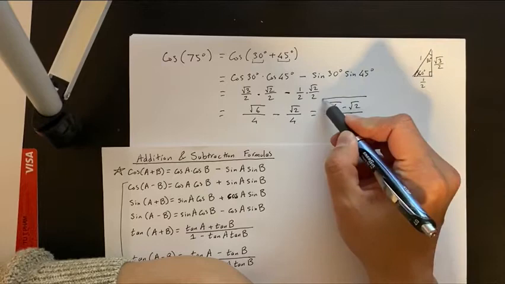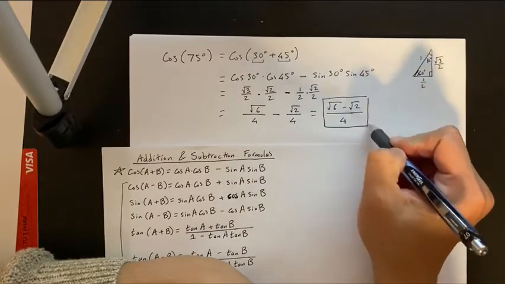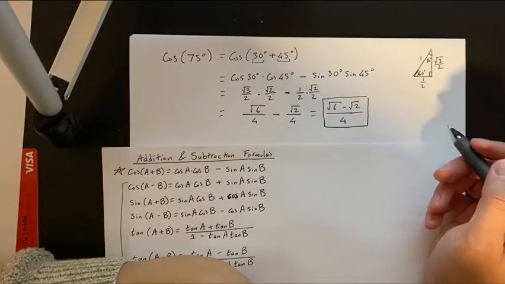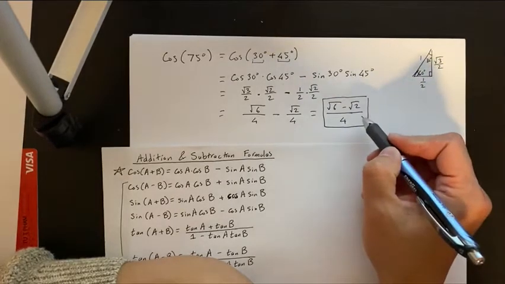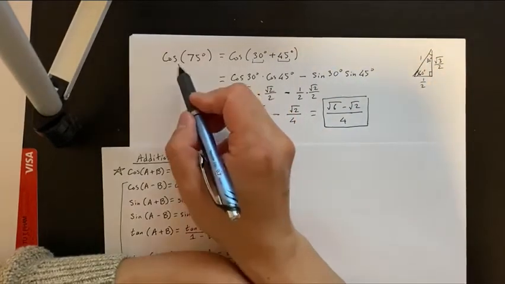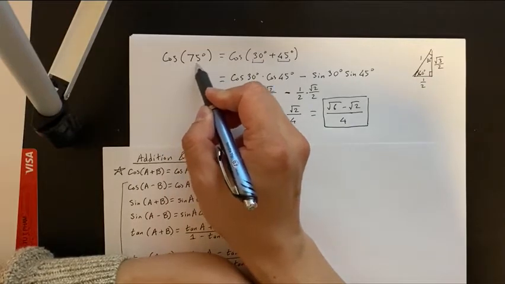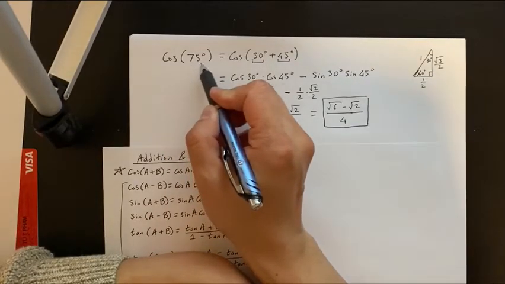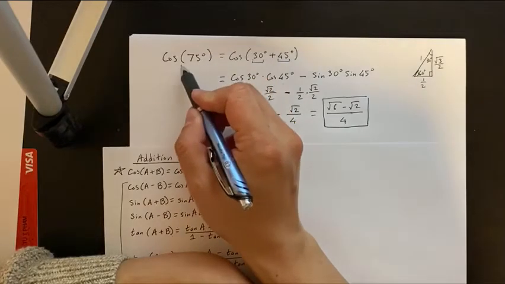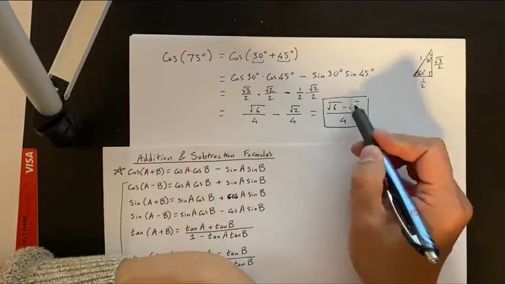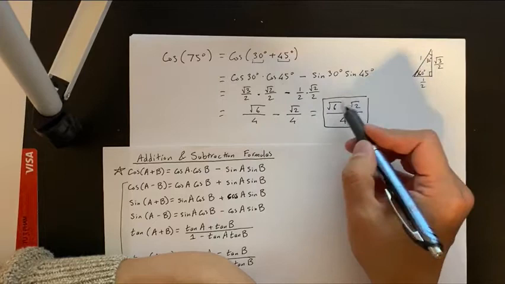And that is the answer. If you evaluate this by your calculator, or you take your calculator and evaluate cosine of 75 degrees, making sure that the angle unit is in degrees, then you should get the same value as the evaluation of this radical expression.